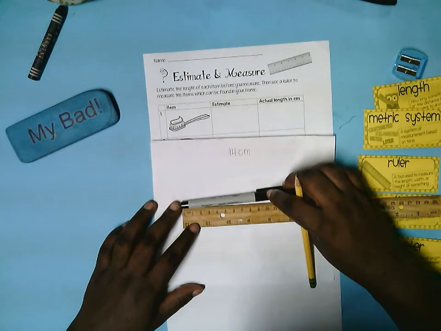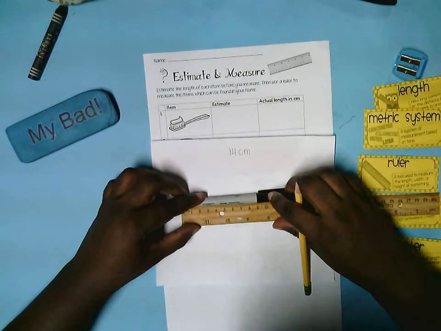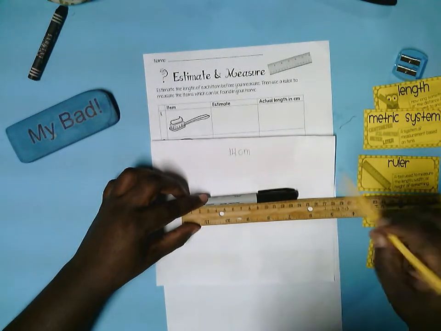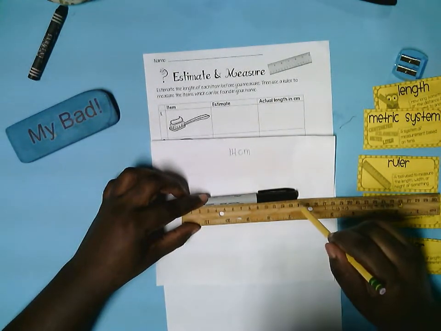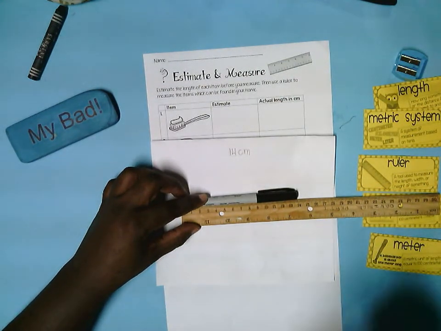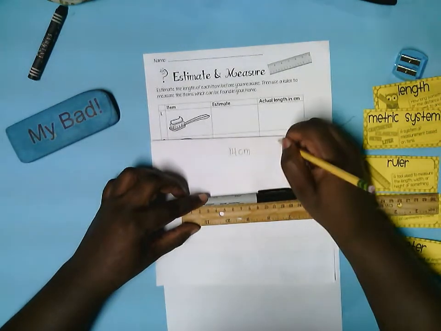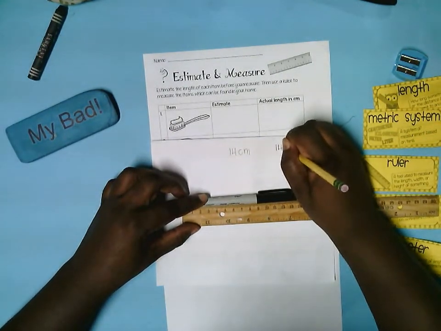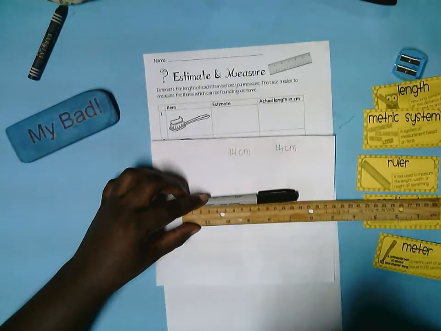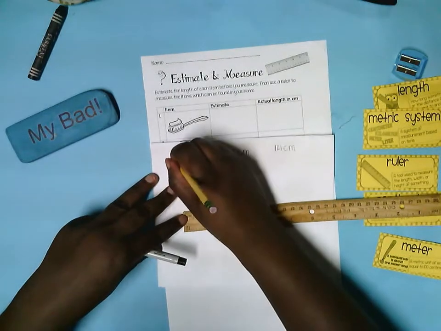I make sure that I start at the 0. And according to my measurement, it's about 13 and a half. It's close to 14. So I wasn't too bad off. If I was rounding it off or I wanted to go to the nearest centimeter, then I would actually be right that it is 14 centimeters long. And that's this marker.